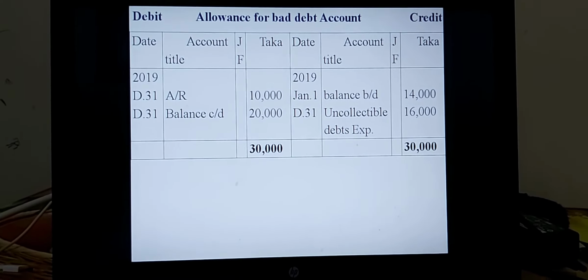In this method, the additional allowance amount for bad debt expense is taka 16,000. So at this moment, the total of the credit side is taka 30,000, but the total of debit is taka 10,000. So the additional or missing amount of allowance for bad debt, that is the closing balance of allowance for bad debt, is taka 20,000. So balance C/D taka 20,000.